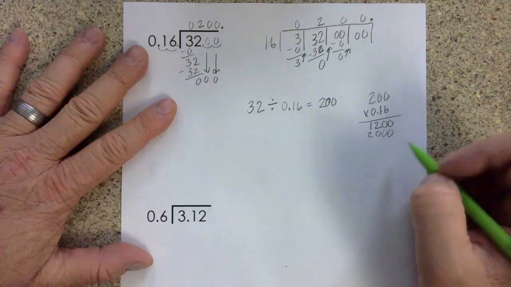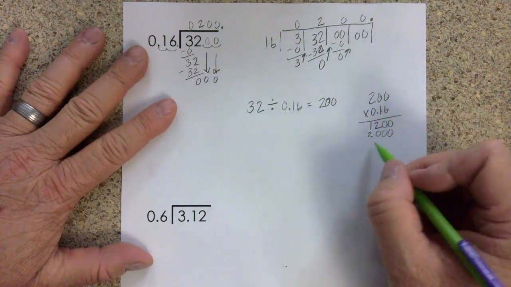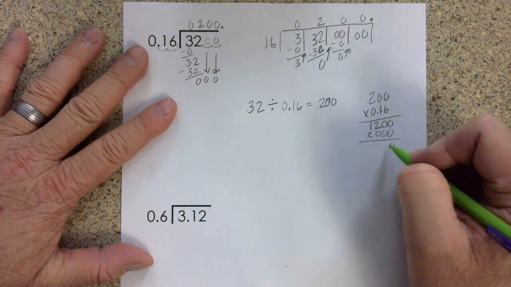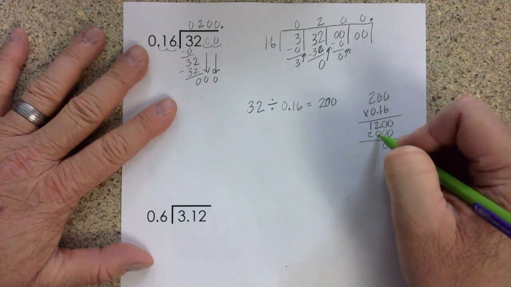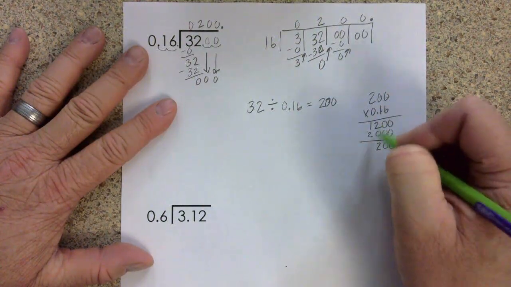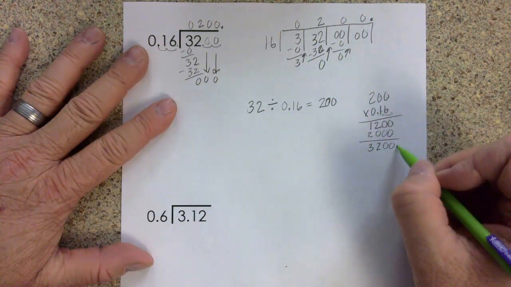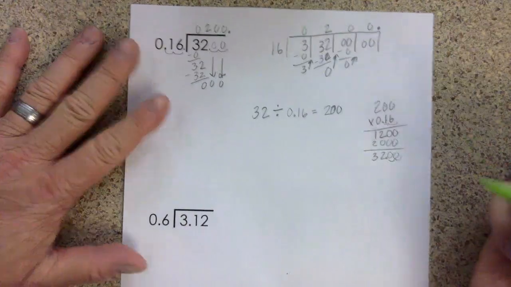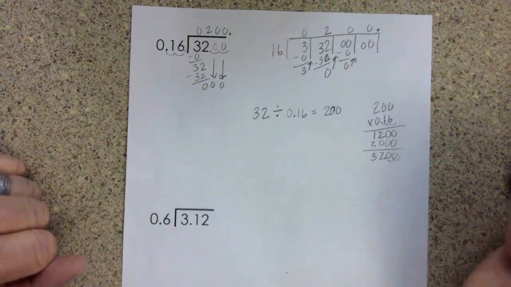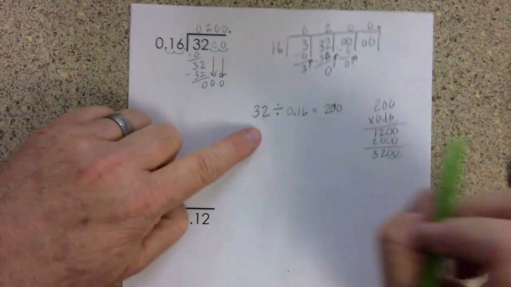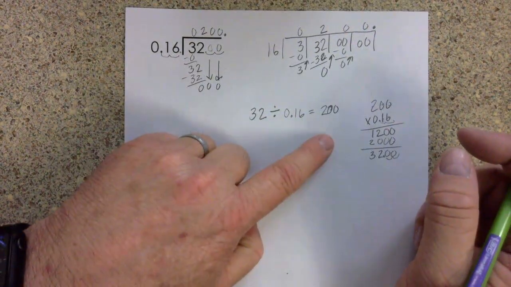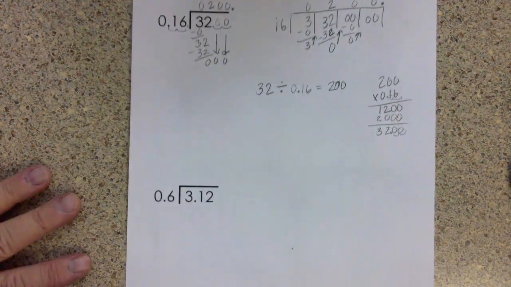Okay, I could do another row of zeros, but I don't have to. 0 plus 0, 0 plus 0, 2 plus 0, 3 plus 0. I moved my decimal point out 2, so I'm going to bring it in, and there's my answer. So that is correct. 32 divided by 16 hundredths is 200.